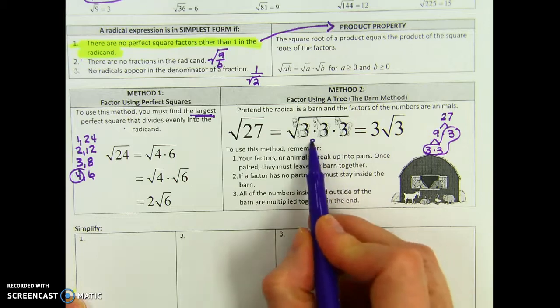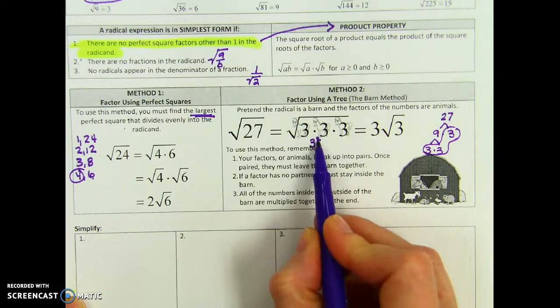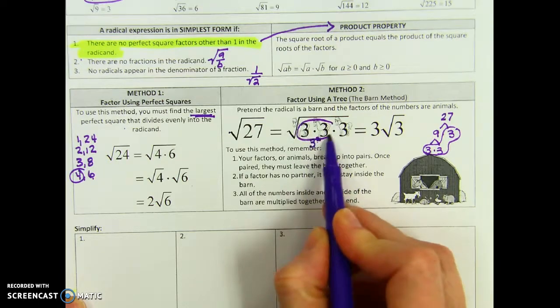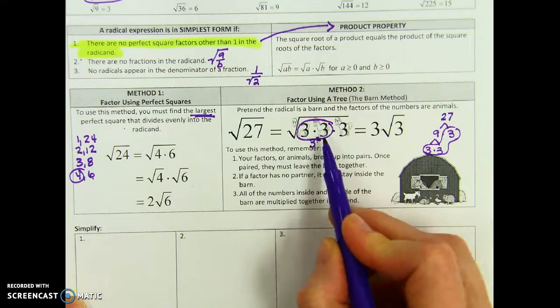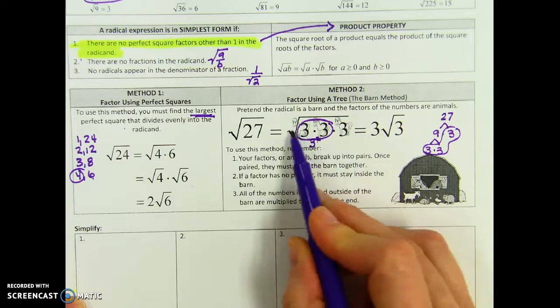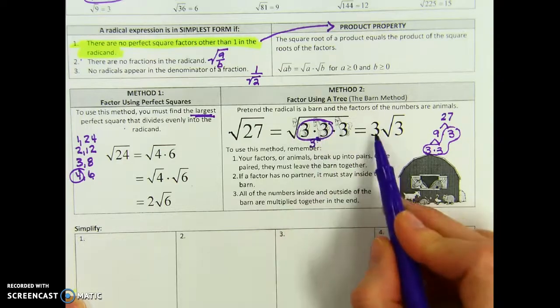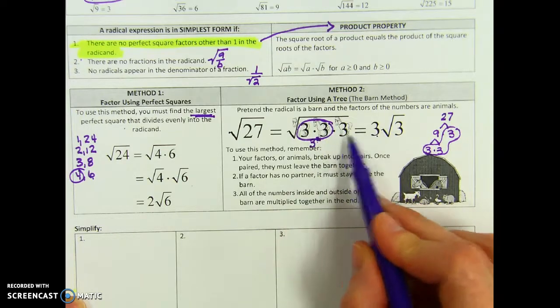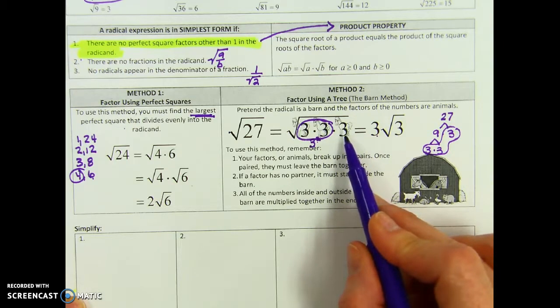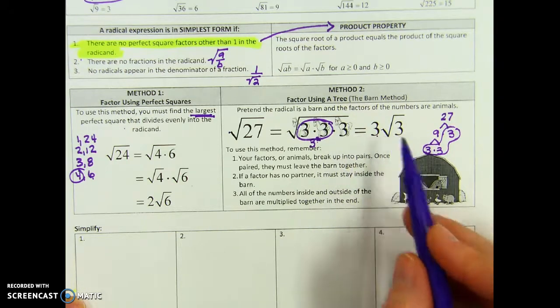Now, remember from the beginning of the video, squaring and the square root will undo each other. So basically, a pair of these 3s will come outside, because that's really saying the square root of 9. So you take the partners out, leave one on the outside. This 3 stays underneath the barn because it does not have a partner. Now, this is what you need to remember for this method.